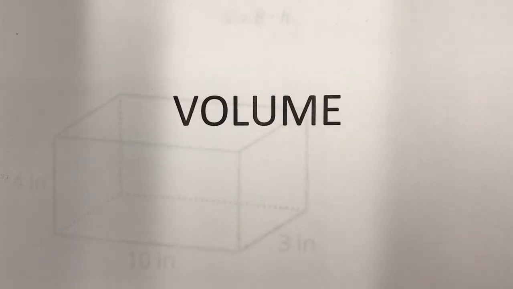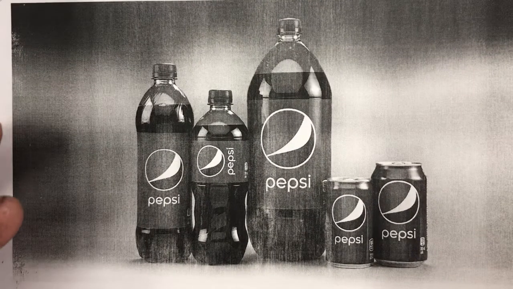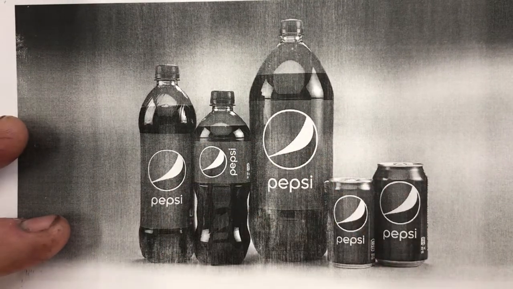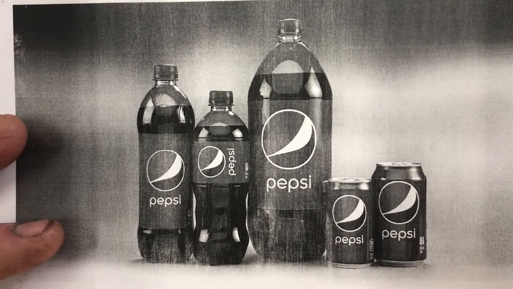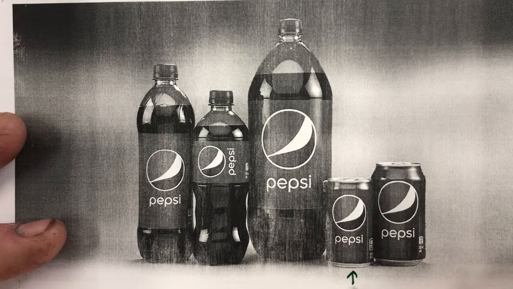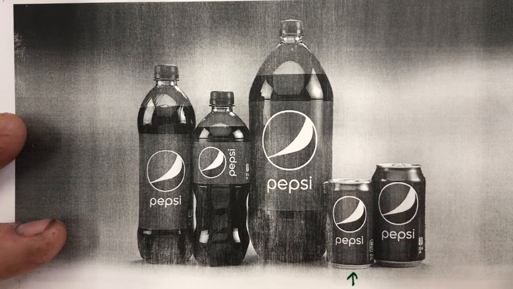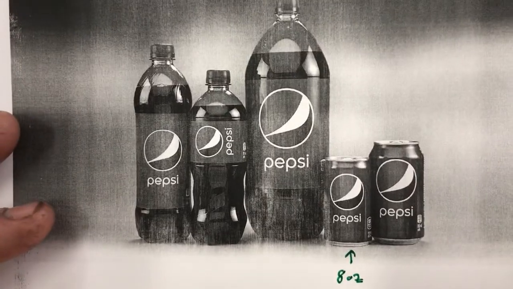All right, today in class we're looking at volume. And when I think of volume, I think of Pepsi here. You can get Pepsi in different kinds of containers, which have different volume. I think this is the smallest one right here. I think this is an 8-ounce can. Okay, this has 8 ounces.